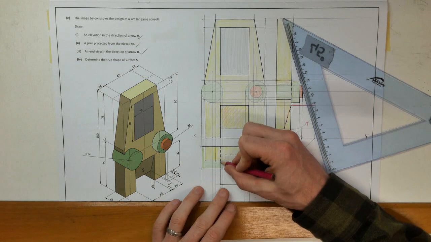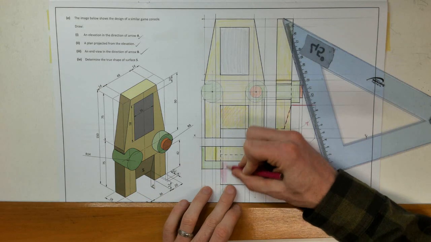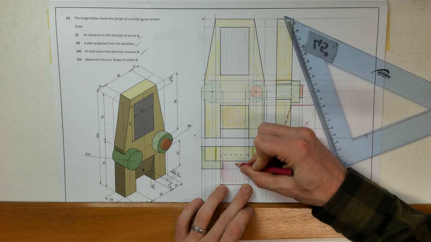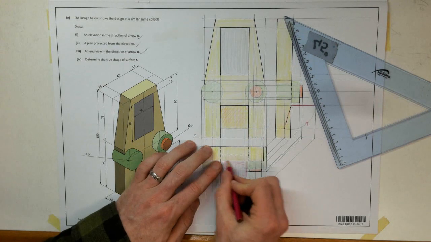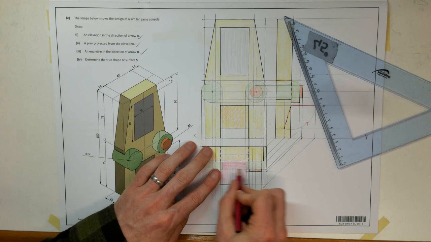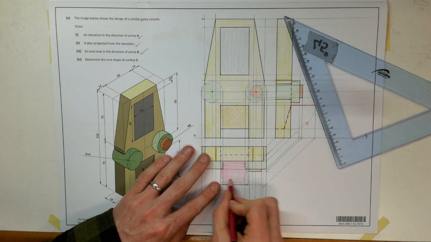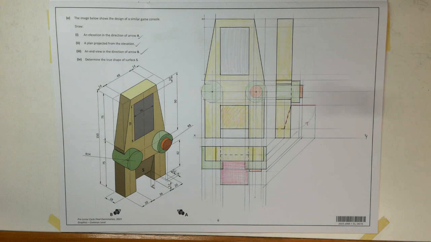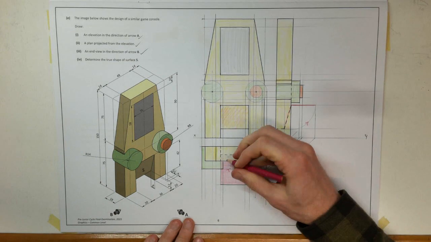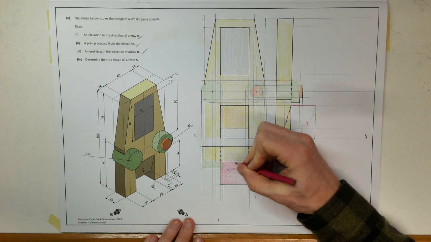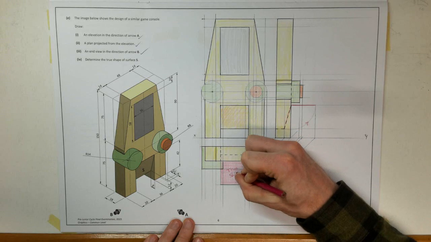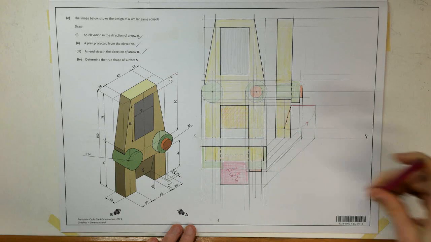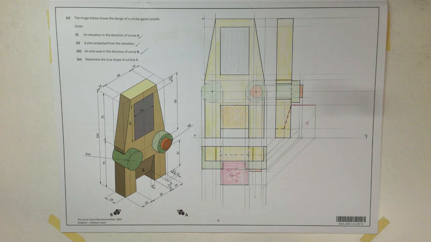So here is my surface S. And being rotated into a position where I view it perpendicularly. Okay, so true shape, this. Okay, so that is one of the longer questions on the 2023 DEB exam paper.